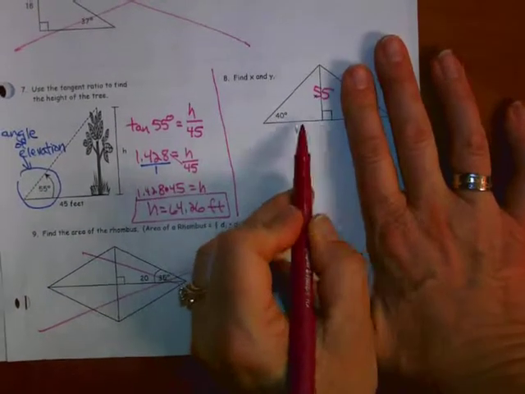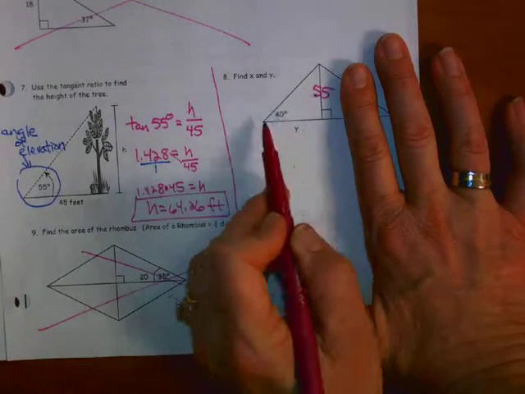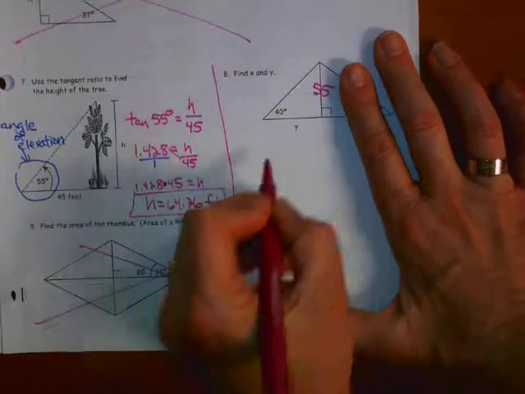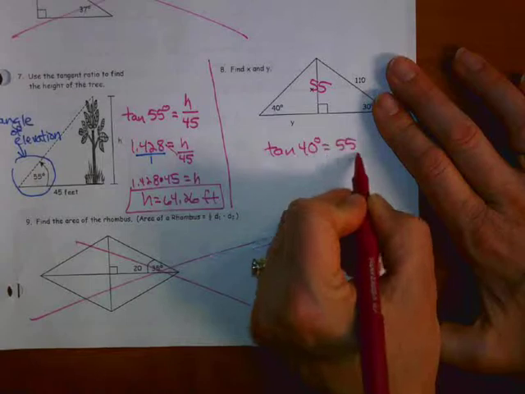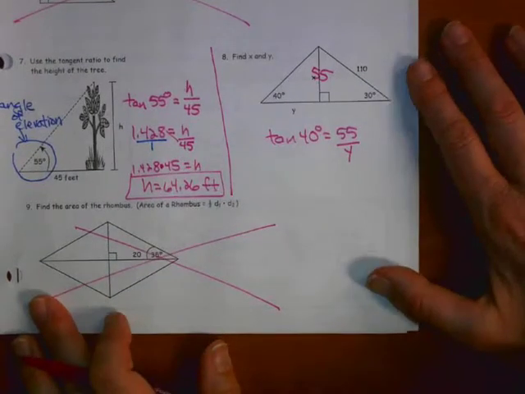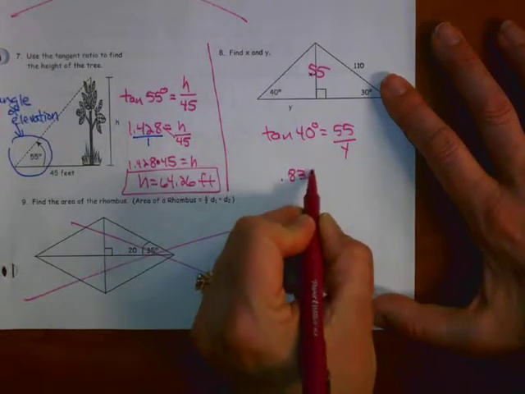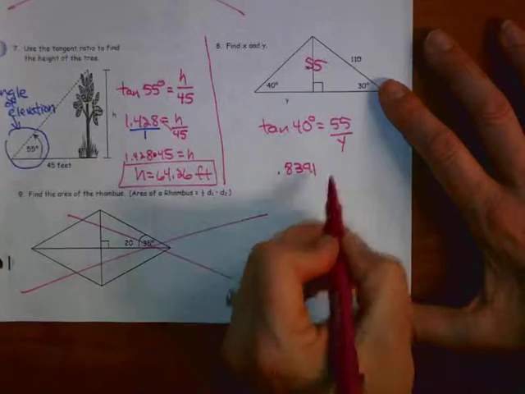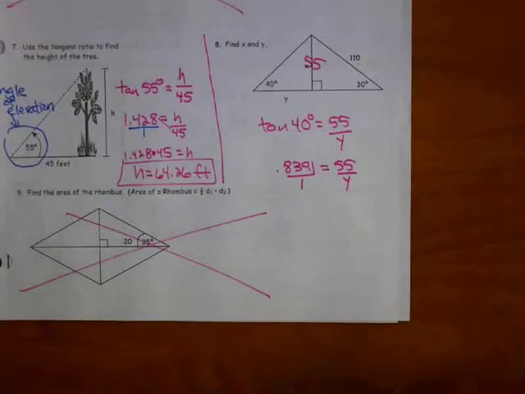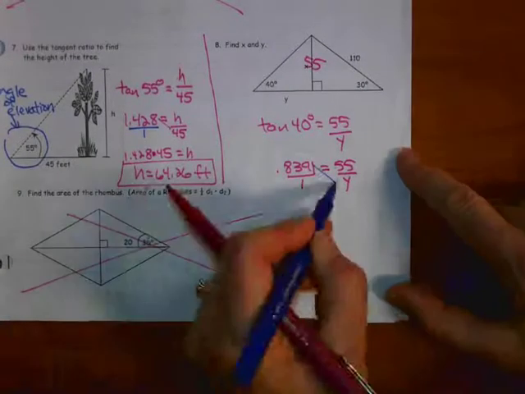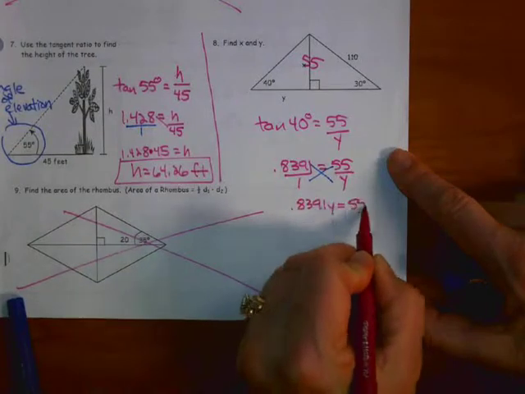Now I can find y by using what ratio? Opposite leg, adjacent leg. What am I going to use? The tangent of 40 degrees equals 55 over y. Oh, there's that 40 degrees again. It's 0.8391 equals 55 over y. Put this over 1, cross multiply, you know the drill now. 0.8391y equals 55.